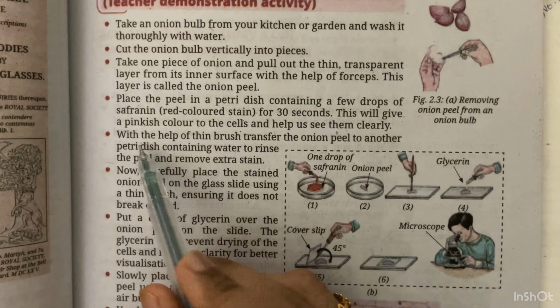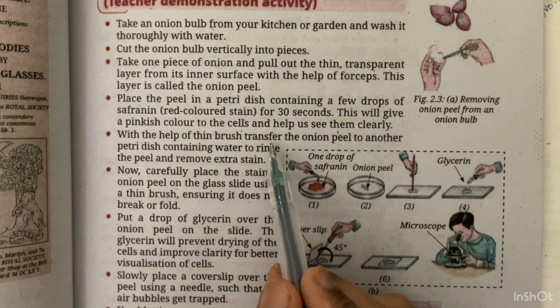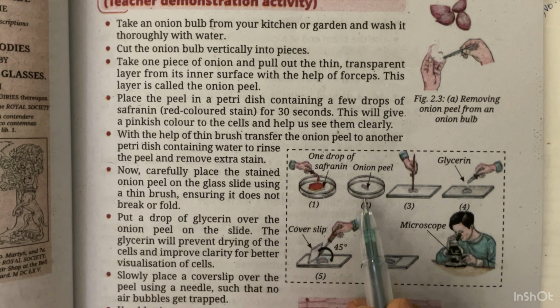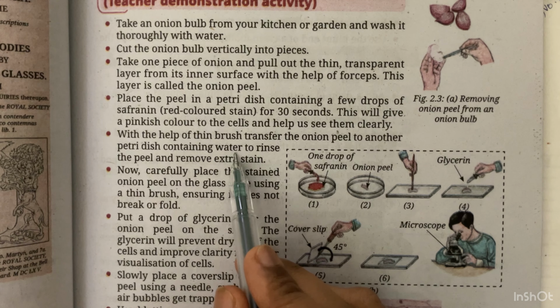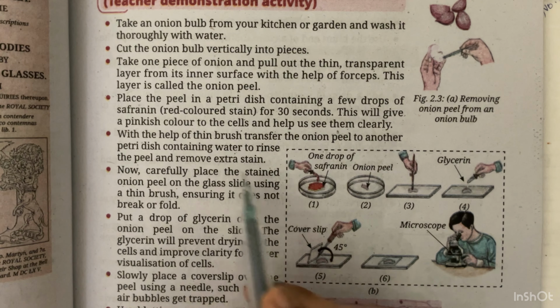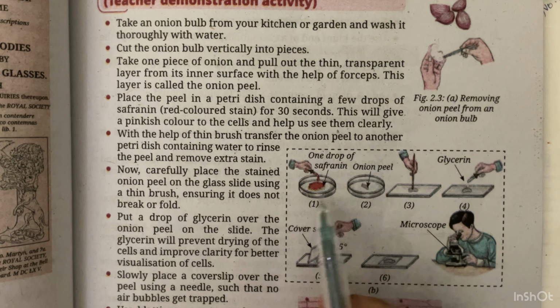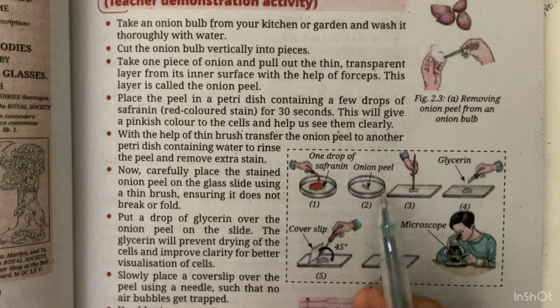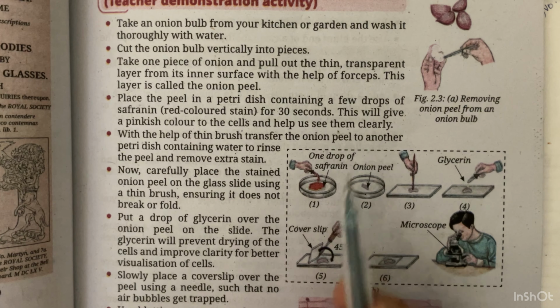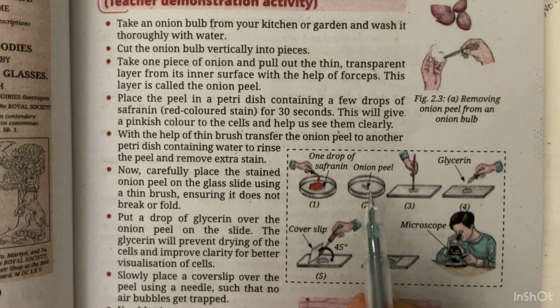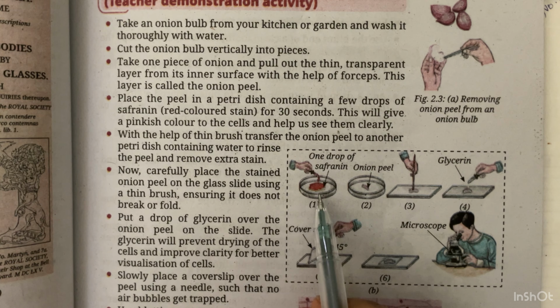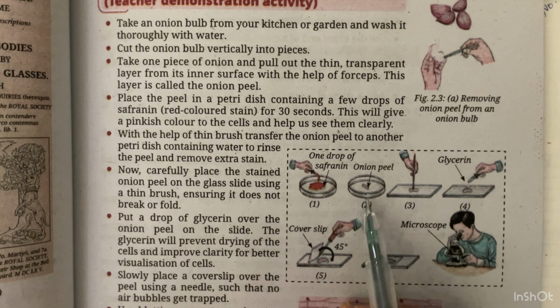Now with the help of a thin brush, transfer the onion peel to another petri dish containing water to rinse the peel and remove the extra stain. That's why we need to transfer it to another petri dish. With the water we rinse it out. Why? Because the extra red stain will go away.